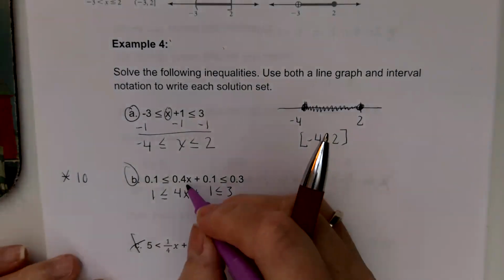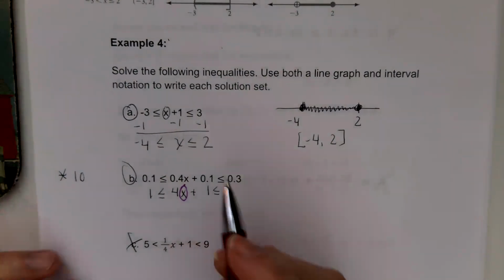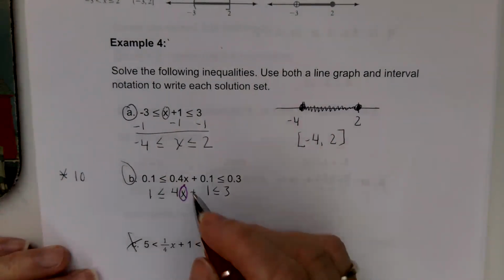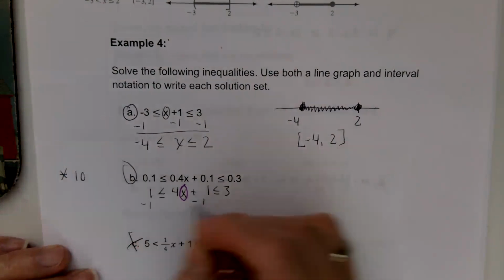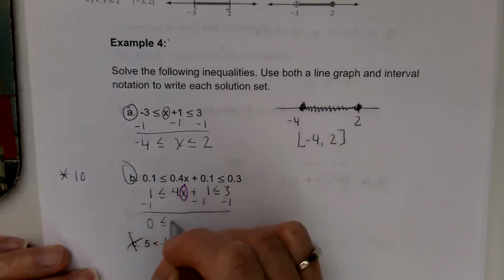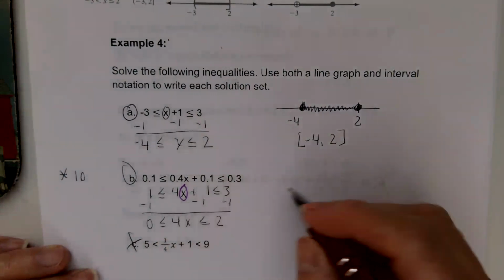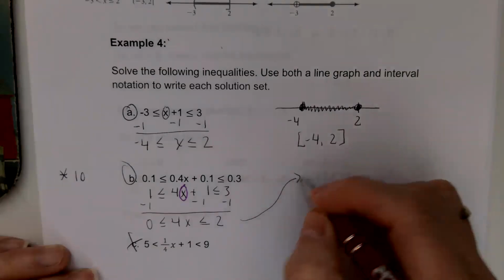I'm solving for x. It might be helpful to use a colored marker to help pull that out. So to solve for x, I'm going to first subtract 1. So I have 0 is less than or equal to 4x is less than or equal to 3 minus 1, which is 2. I'm going to just rewrite it up here.